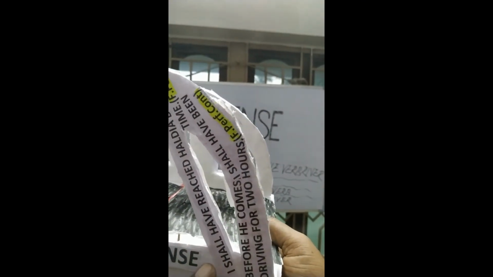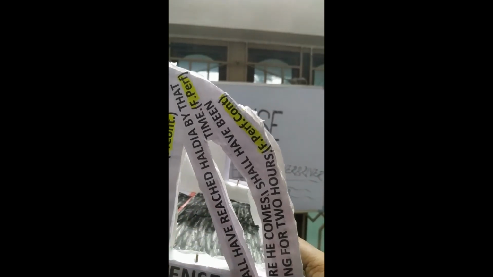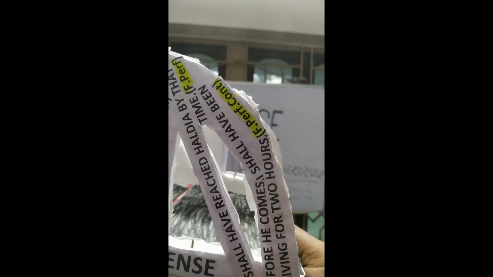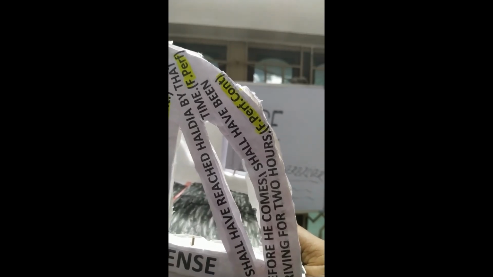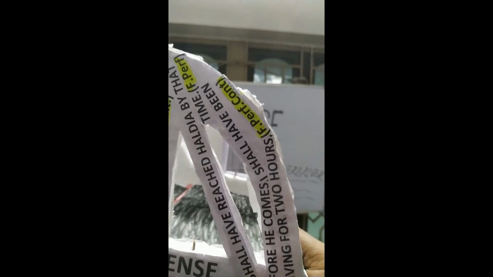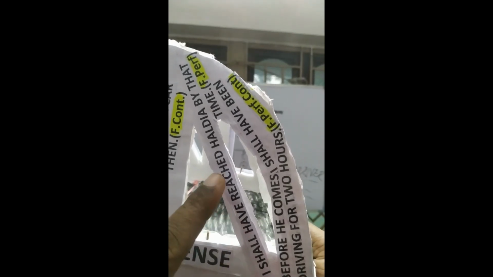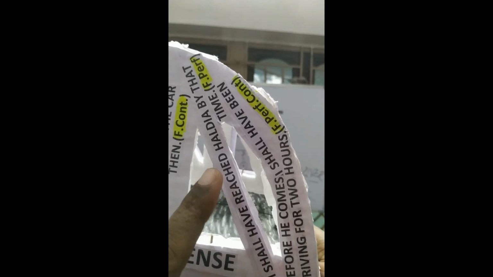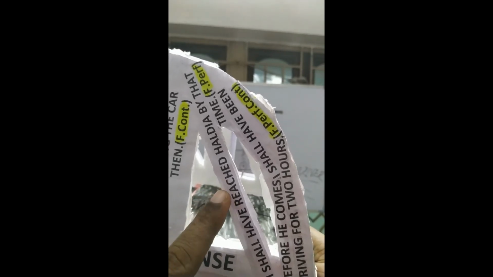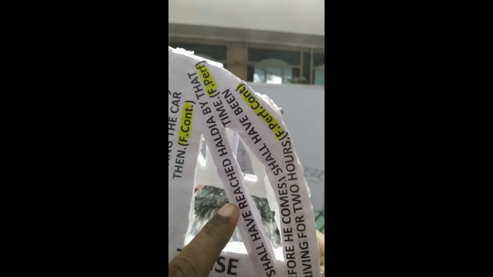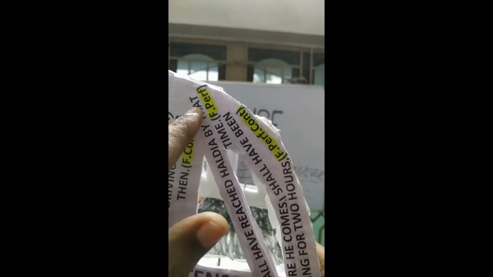Now comes the future perfect tense. See the example. I shall have reached. You have to write the subject according to the number and person of the subject. You have to write either shall or will. Then you have to write have, and have will be followed by the past participle form of a verb. Here is the past participle form of the verb reach. It means it is reached. I shall have reached Haldia by that time.